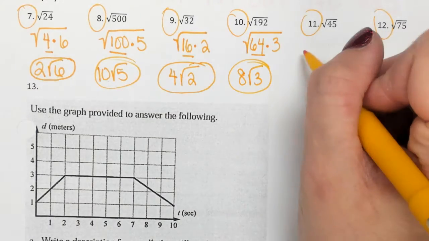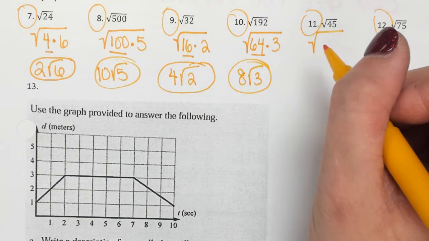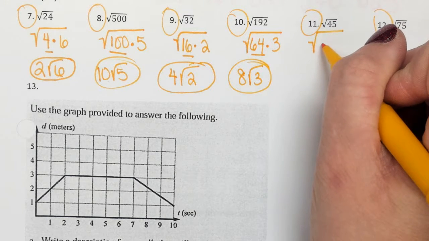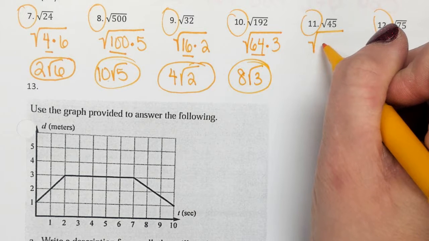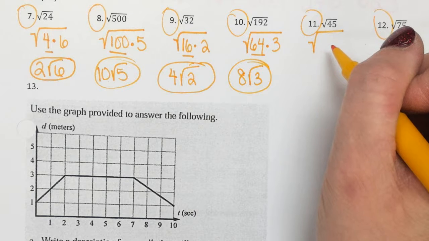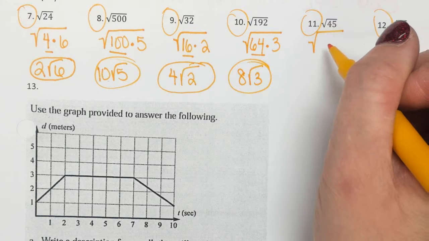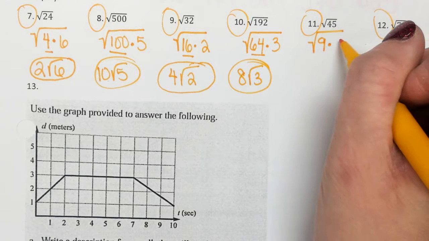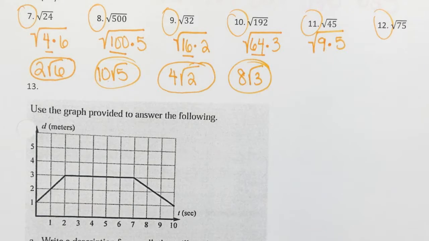All right, what about 45? What's the perfect square? What's the number on that list that divides into 45? 1, 4, 9, 16, 25, 36, 49. Which one? 9, Ramiro. Very good. All right, 9 times what number? 5. Okay. I still have 45.